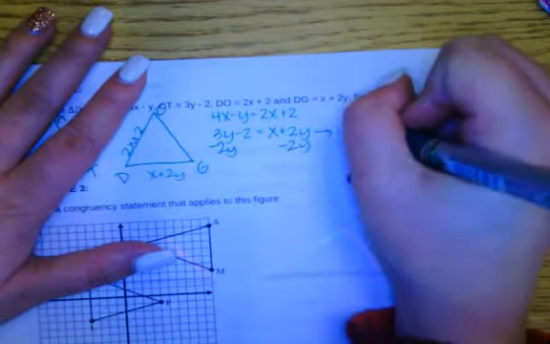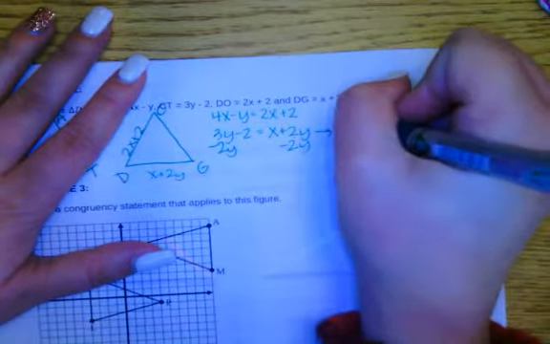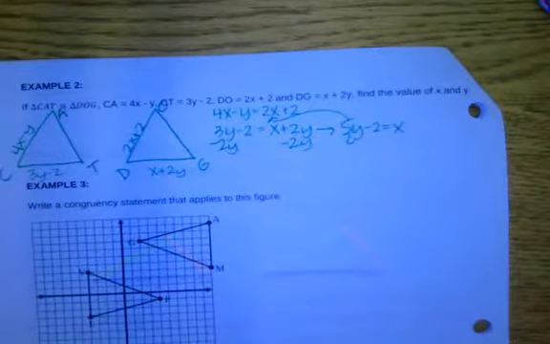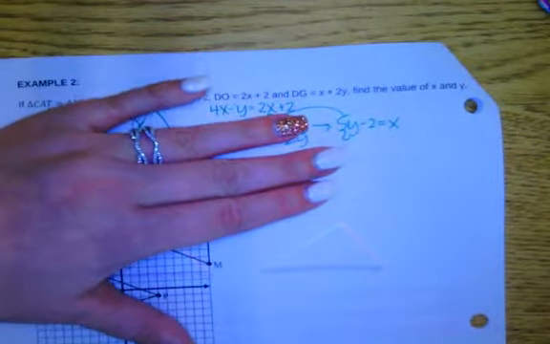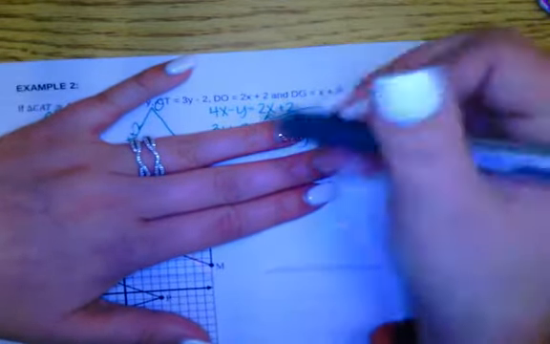Y minus 2 equals x. And now I can substitute this in for my x values up here. But before we substitute in, what should we do to make our lives just a little bit easier? What can I do to this top equation? Simplify it. Combine your like terms. If I put all the x's on one side, that'll help so that I don't have to substitute in twice. I can just substitute in once.